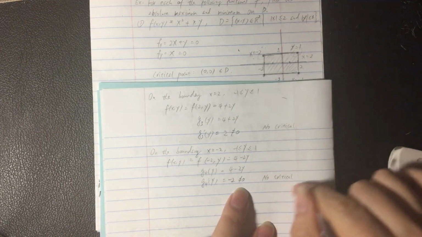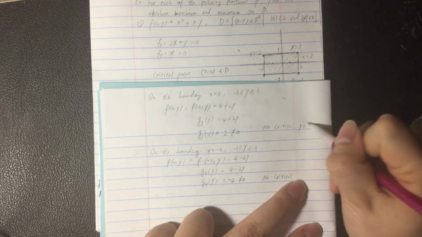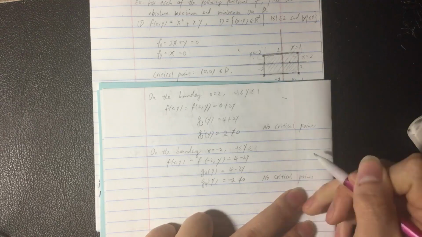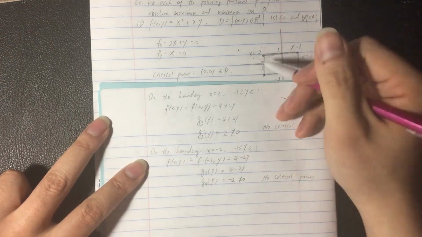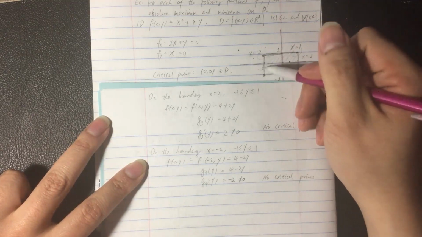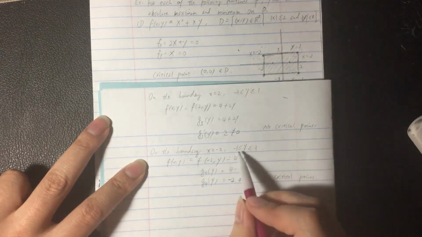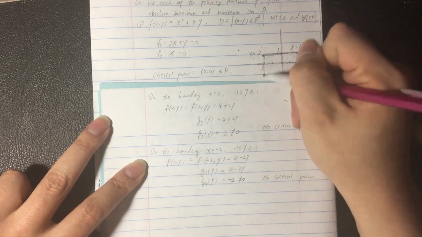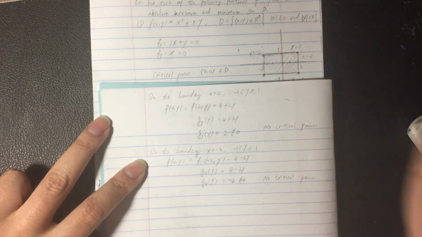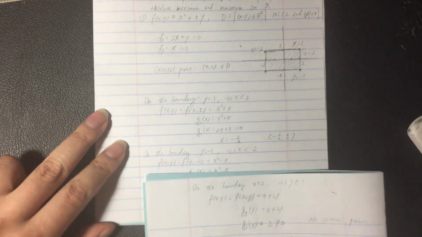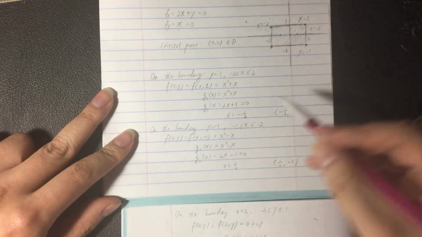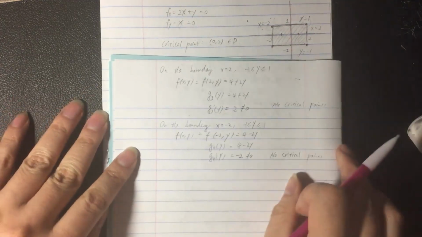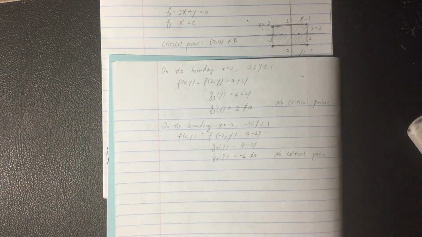But the maximum or minimum may be located at the endpoints of this line, maybe at these 2 points. So let's test it later. Now we have all critical points.